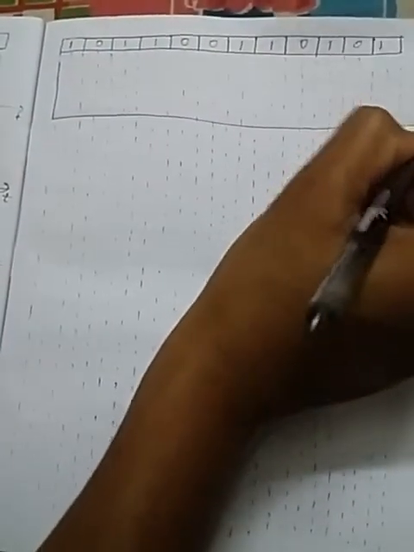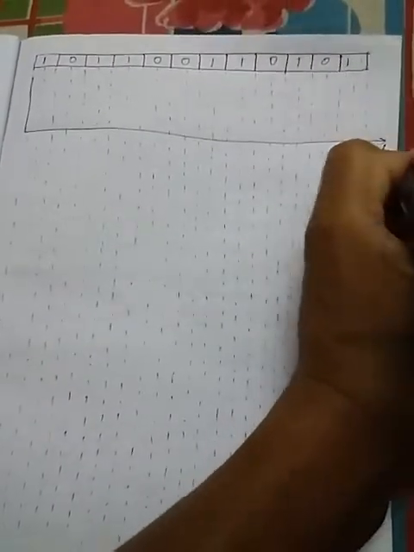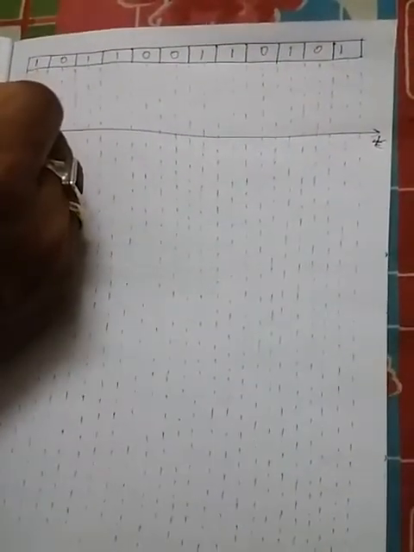So this is the binary data sequence. Now we have to draw the unipolar return to zero type waveform. Mind, this is the return to zero type. Along the x-axis is the time axis, and this is the amplitude axis.